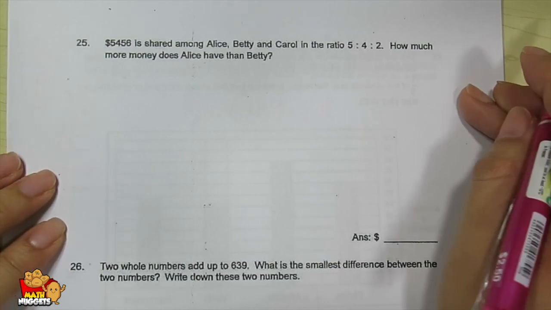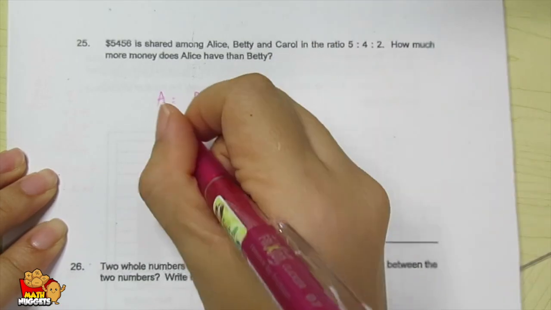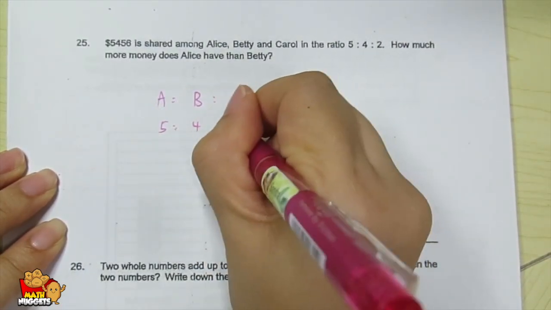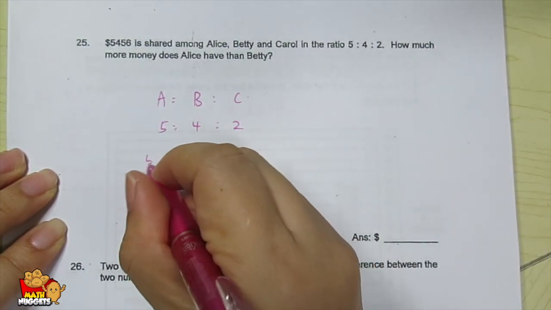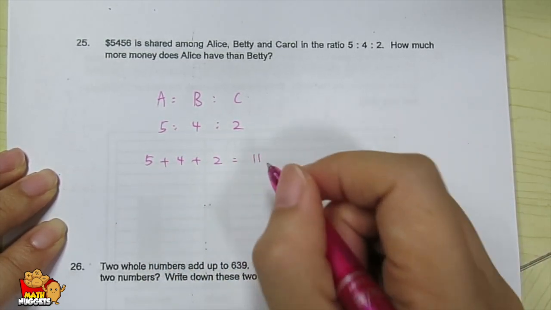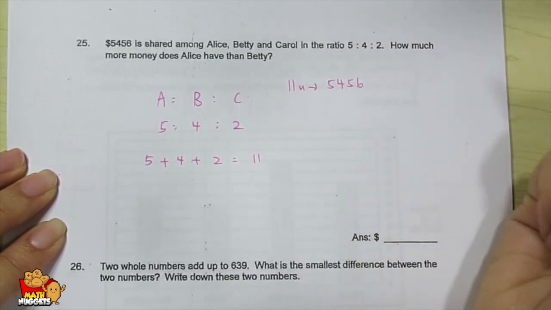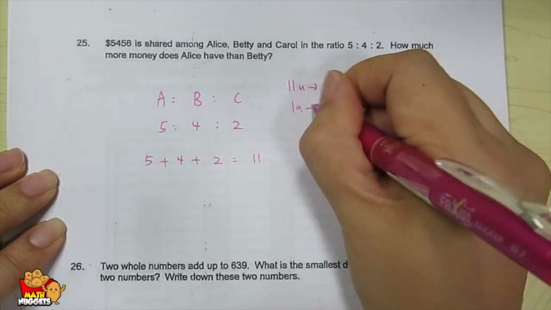$5,456 is shared among Alice, Betty, and Carol. So A is to B is to C is 5 is to 4 is to 2. So our total units will be 5 plus 4 plus 2, which is 11. So we know that 11 units is 5456. So let's find 1 unit first.